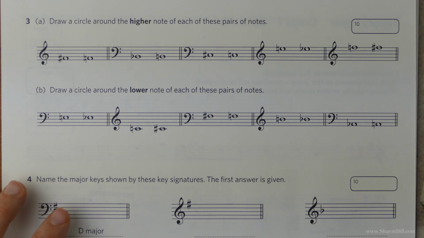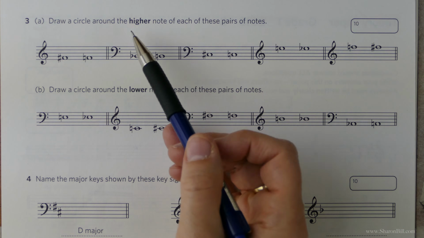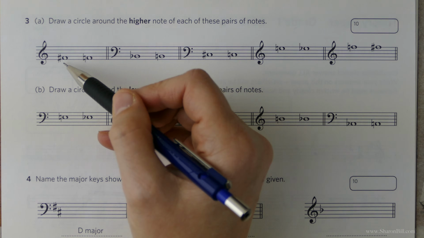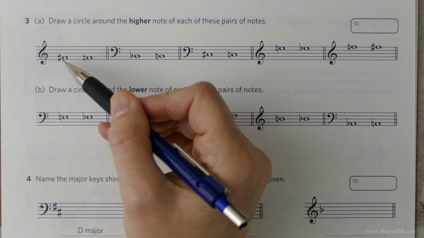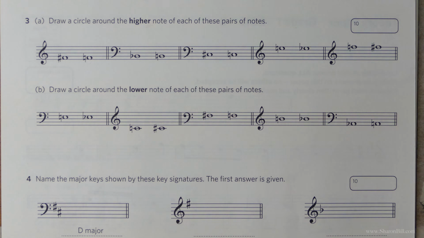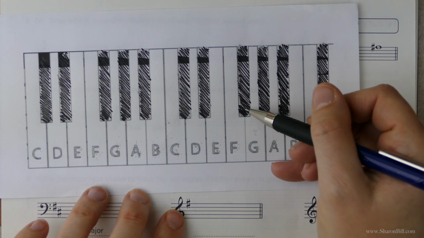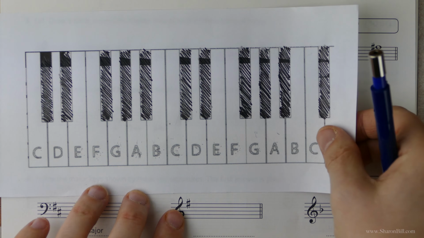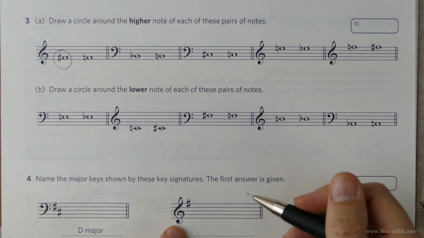So then, we're asked in the first part of question 3 to draw a circle around the higher note of these pairs. Now then, we know that a sharp raises by a semitone, and therefore the sharp must be higher than the natural, and we can see that. Here is F sharp, here is F natural. We can see that the sharp raises by a semitone, and so the sharp must therefore be the higher of the two.